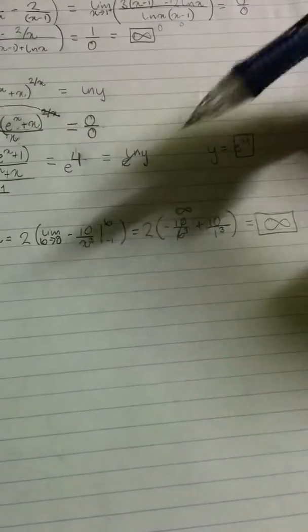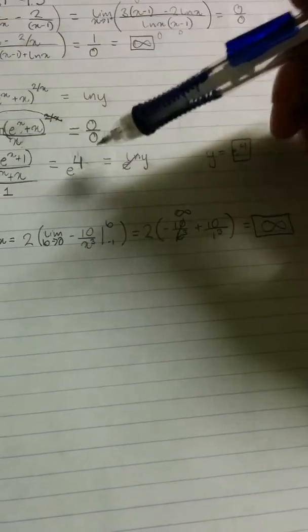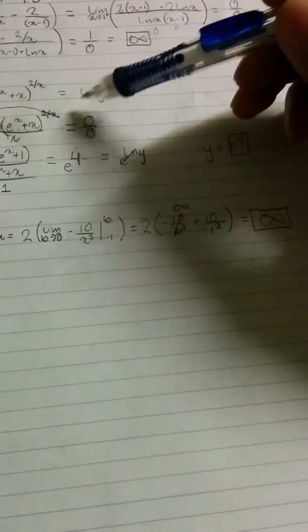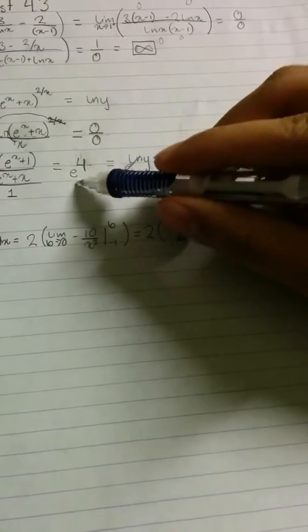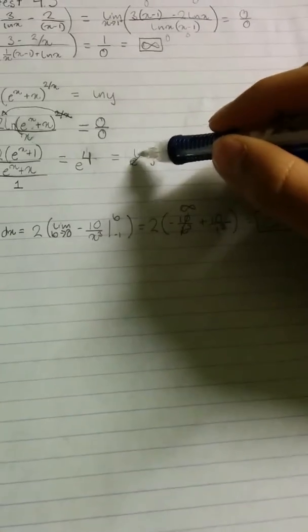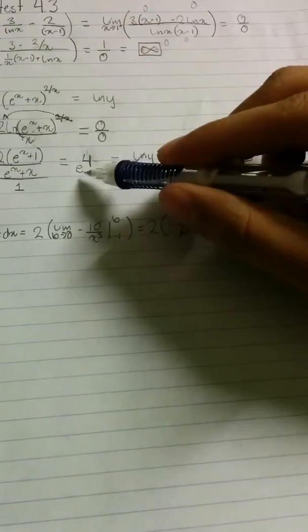But we have to remember that we set that to ln of y. So 4 equals ln of y. And we have to get rid of this ln. So we exponentiate, and we can cross out here, and the answer left is e to the 4.